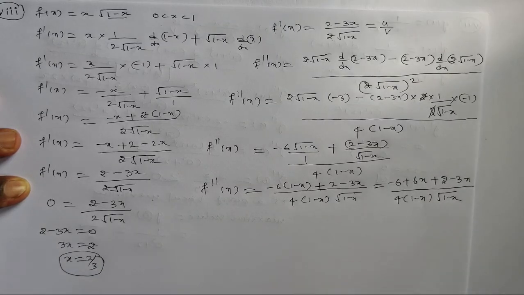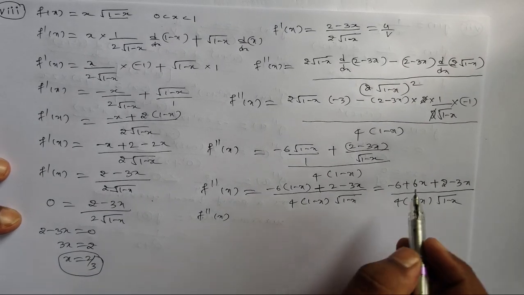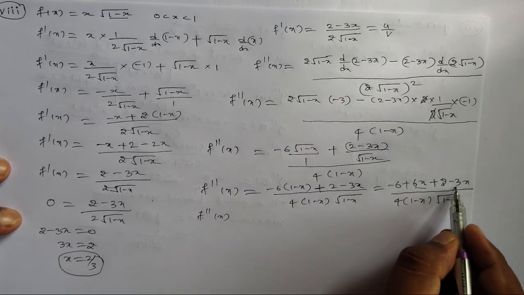Now multiply again, so this becomes minus 6 plus 6x plus 2 minus 3x, divided by 4 into 1 minus x into root 1 minus x. So f double dash of x is equal to 6x minus 3x becomes what?